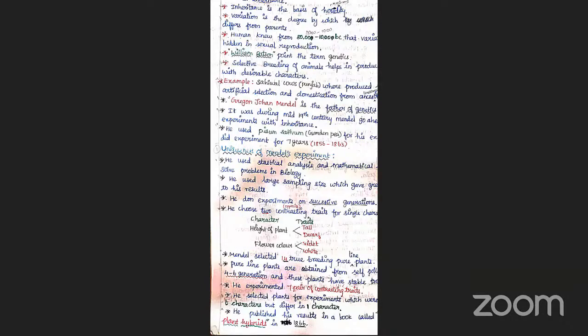First one is selection. What is the meaning of selection? Selection means he selected the Pisum sativum plant. Why did he select the Pisum sativum plant? A lot of plants are available, so among that many plants, why this one? Because of many reasons. A few important reasons are, pea plants are easy to cultivate.